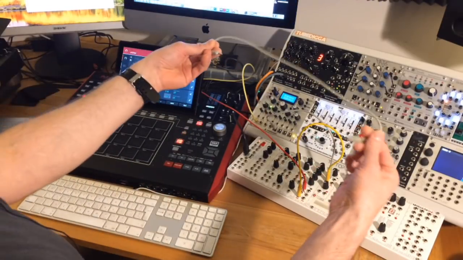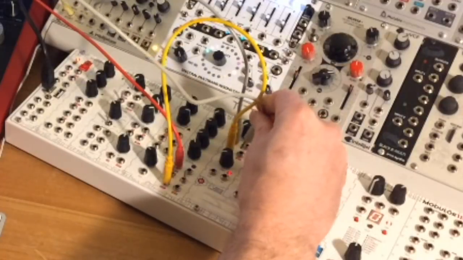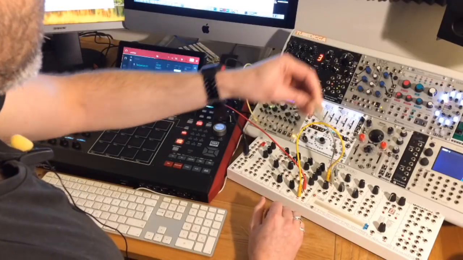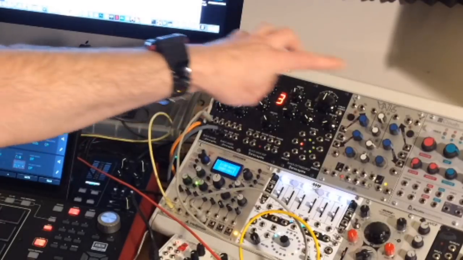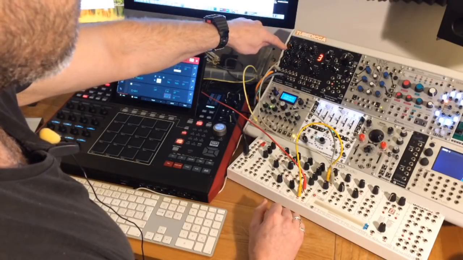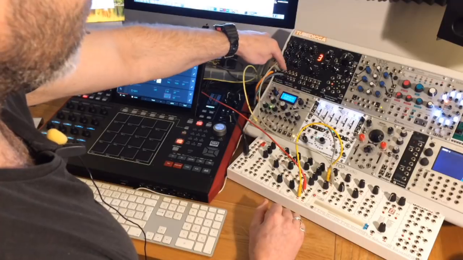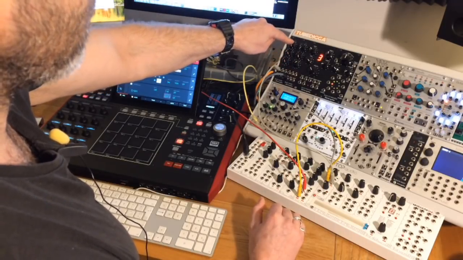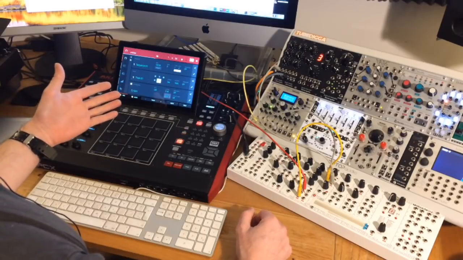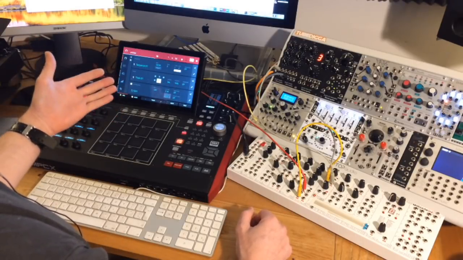So I've got this slightly longer cable now. I'm going to go out of the VCA and into the input of this mixer up the top in my main rack. This is an Erica Synths black mixer. It's a 3 input and 3 output mixer, and then you've got these 3 knobs to control the volume. So now when I trigger a pad, we should be able to hear that Cylonic shapeshifter.